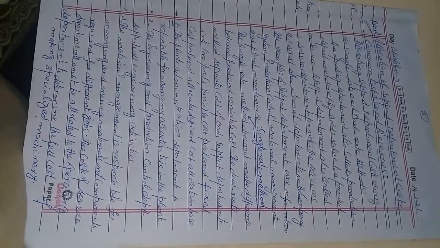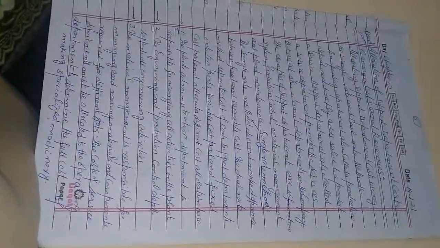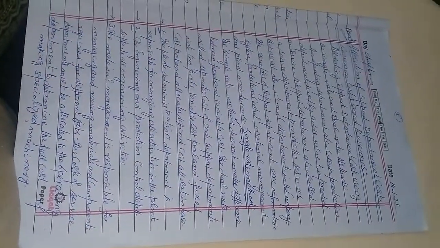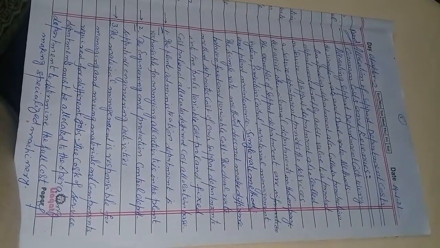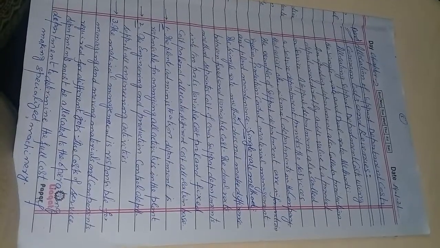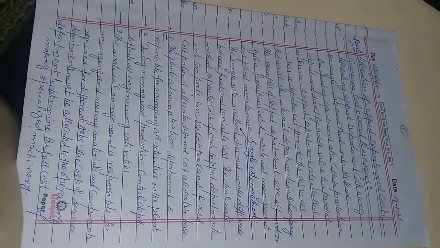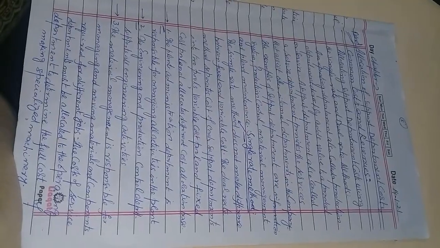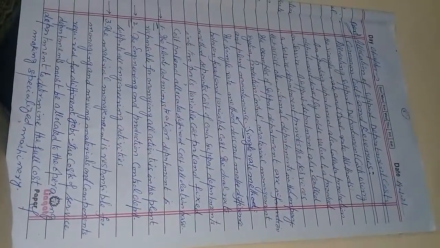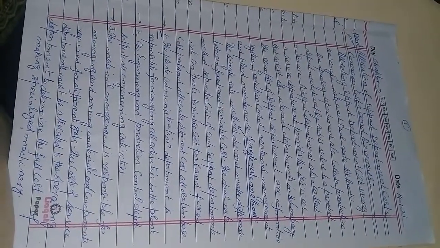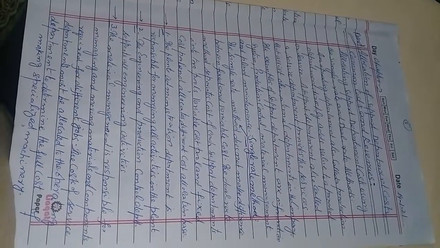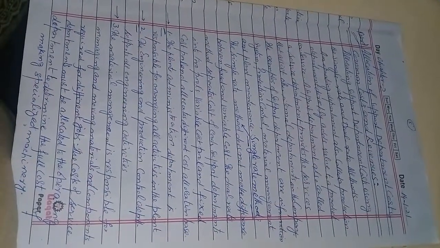This is called the production department, because the production department acquires the material, hires the labor, and uses the other equipment and machinery to produce its goods. It directly adds value to a product or service, because when the raw material is converted into finished goods, the value increases. So the production department adds value.